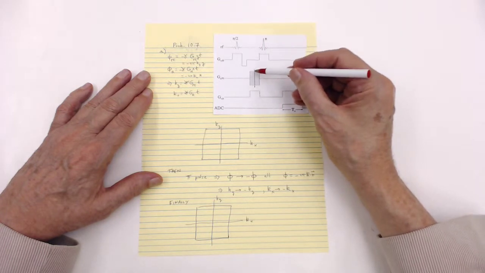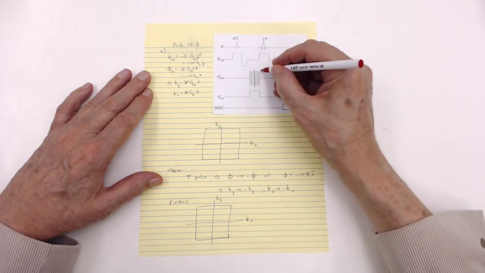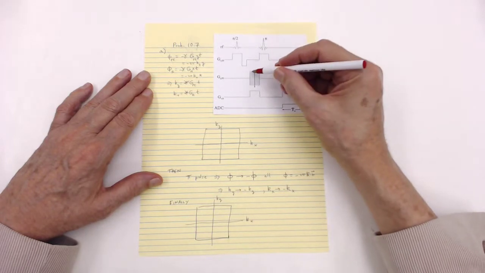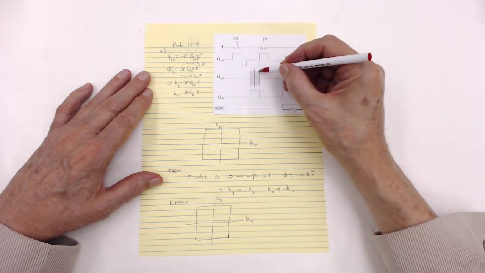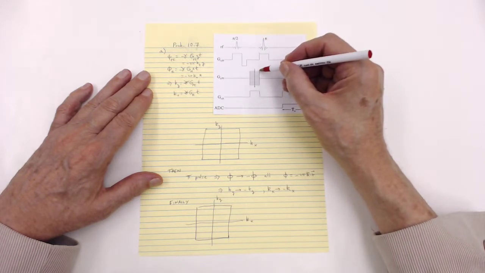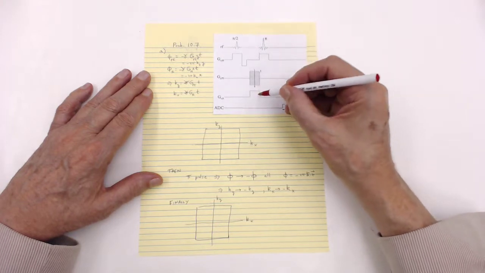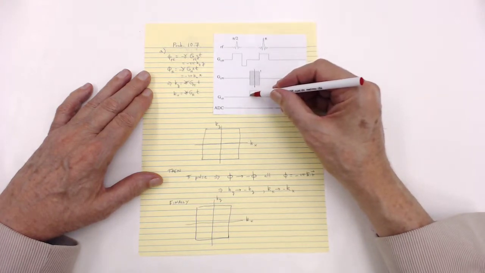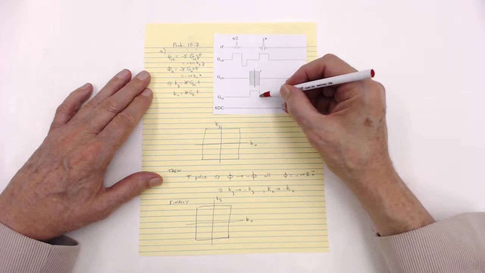So what's going to happen the first time through? I'm at the maximum gradient value, and I grow from 0 to the value that I get at this time. And here I also started at 0 phase, and I grow with time to the same point in time.